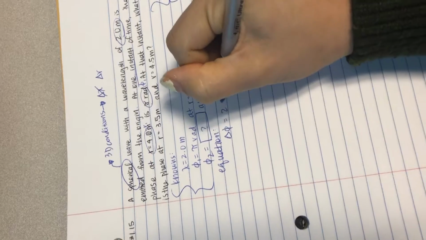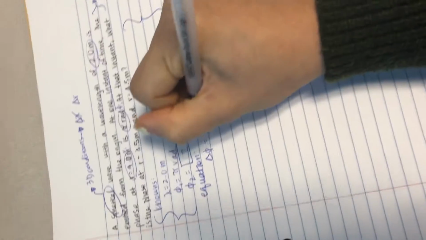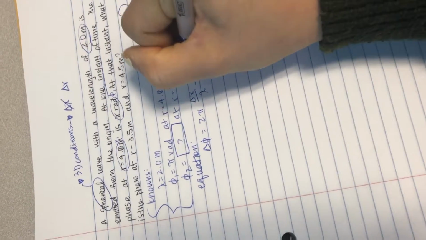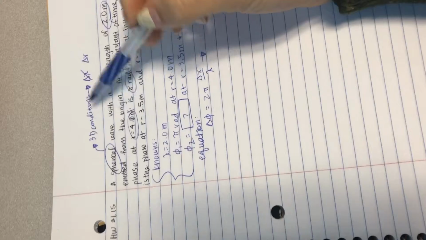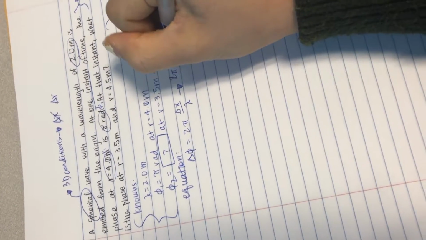So that equation is change in phi is equal to 2 pi change in x over lambda. But as I said before, this is a spherical wave, so it's going to be 2 pi change in r over lambda instead. So at this point, you can just plug your values into the equation.